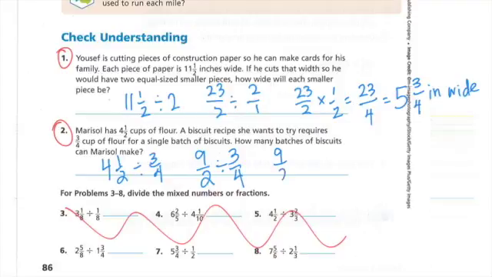And then we're gonna multiply by the reciprocal. So 9 over 2 times 3/4. Flip it upside down is 4/3. Multiply straight across. 9 times 4 is 36. 2 times 3 is 6. How many times can 6 go into 36? Well, it goes in 6 times. So she can make exactly 6 batches of biscuits.